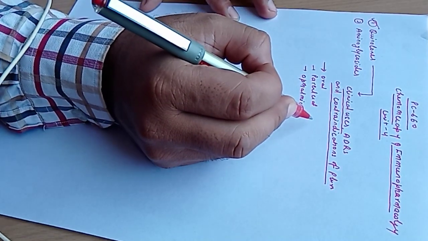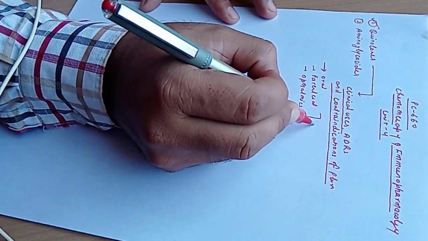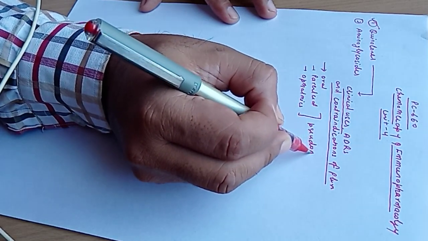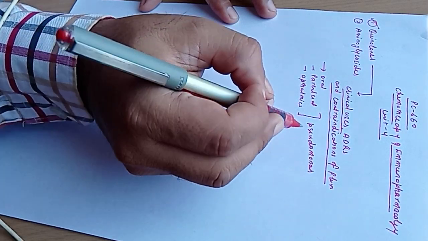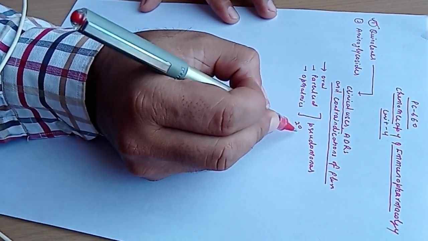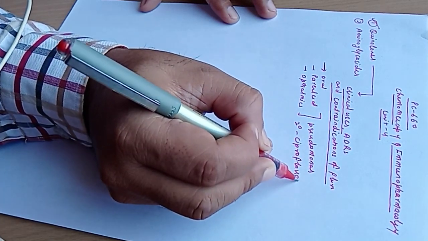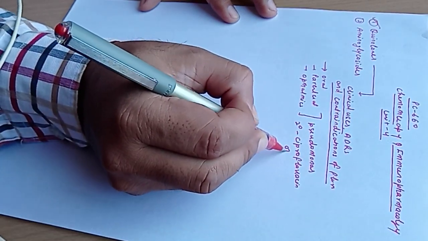These fluoroquinolones are used against Pseudomonas infections. The second generation fluoroquinolones like ciprofloxacin or ofloxacin are used.